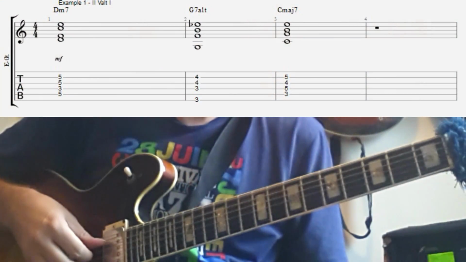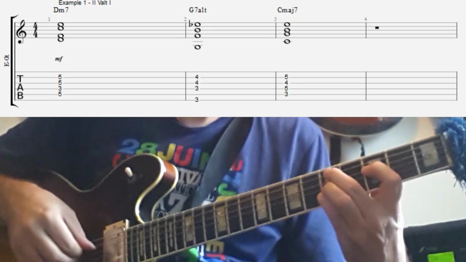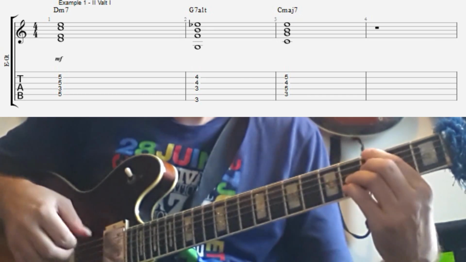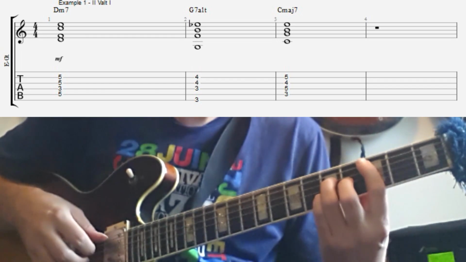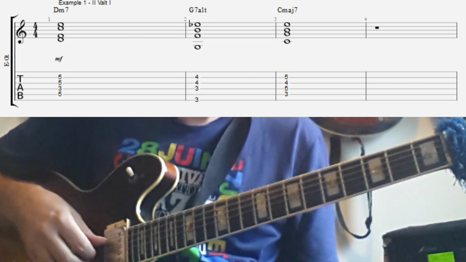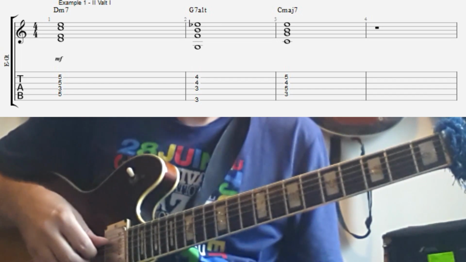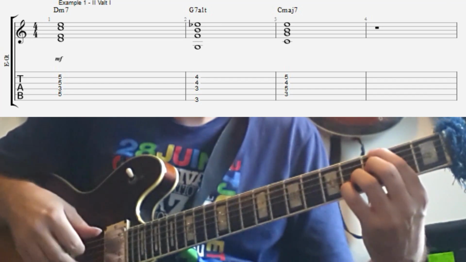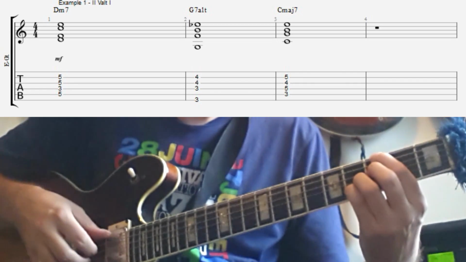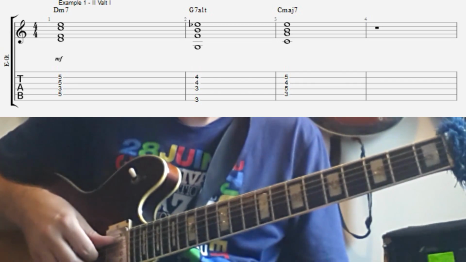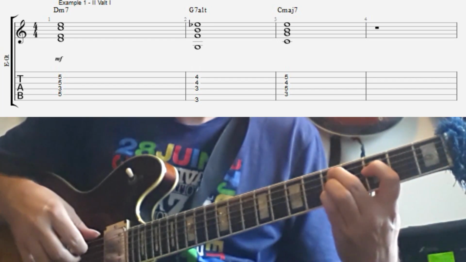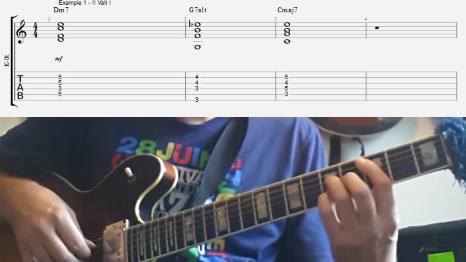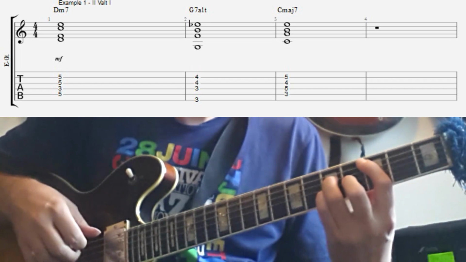For instance, if I play a cadence in C using an altered dominant, so D minor 7, G7 altered, C major 7, then the note that makes this an altered dominant is this note, the E flat, and we use that just to create a bit more tension on the dominant. If I didn't play an E flat but a normal 13, then you don't have that tension.